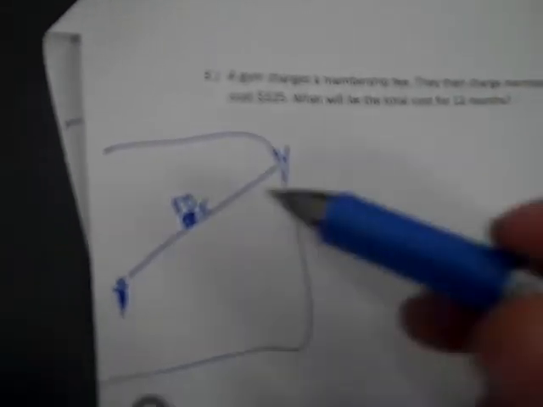Now, here's where the trouble starts. Okay, so my M is 50. And we also have to replace this with a dollar amount, but the problem is, in this problem, I don't have a dollar amount that comes before $50. It's not $325 because that's after the $50 per month. It's got to come before it, okay? So I don't know what to put there.